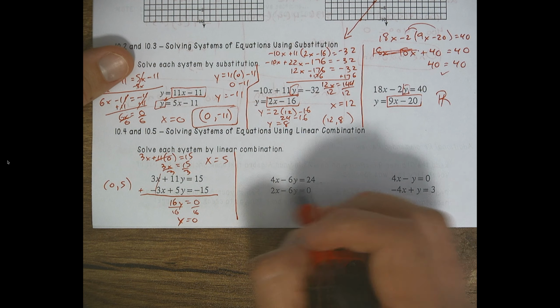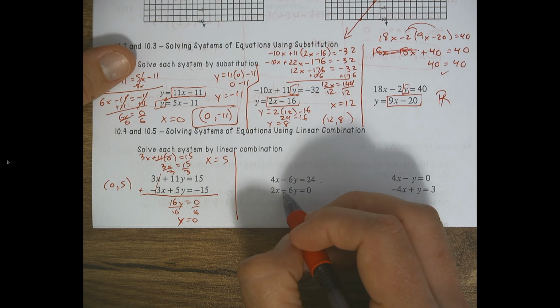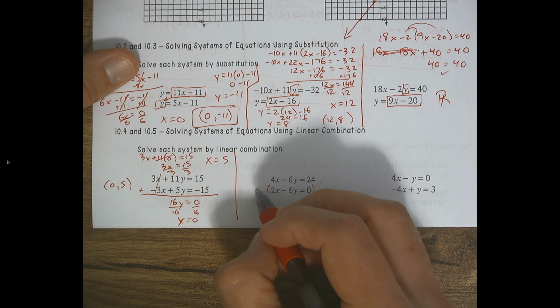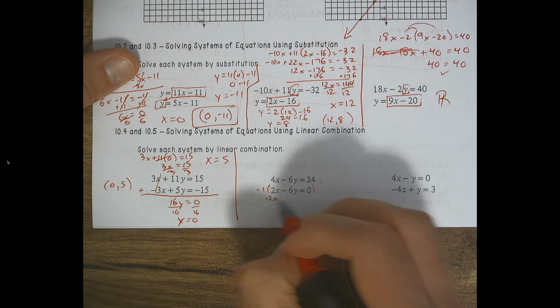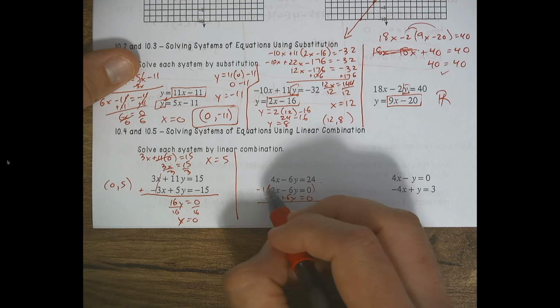Now this one I can't just add straight down because a negative 6 doesn't cancel a negative 6. So I want this to become positive. Either one, it doesn't matter. So what you actually do is you multiply by negative 1. So you end up with negative 2x, positive 6y, and 0 just stays 0. So now this one is gone.